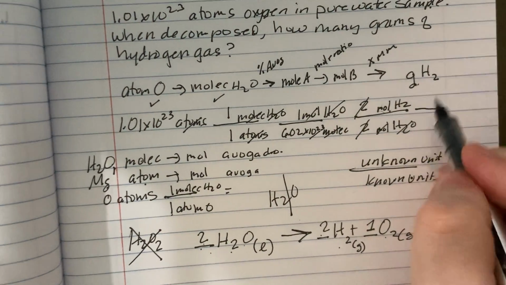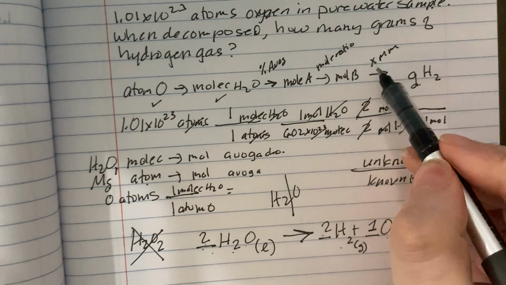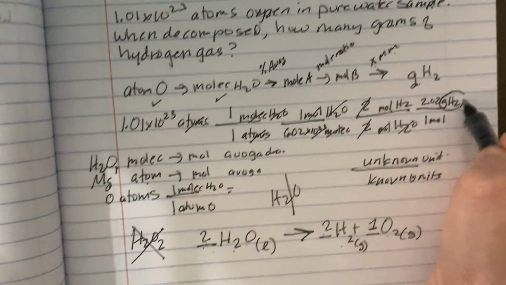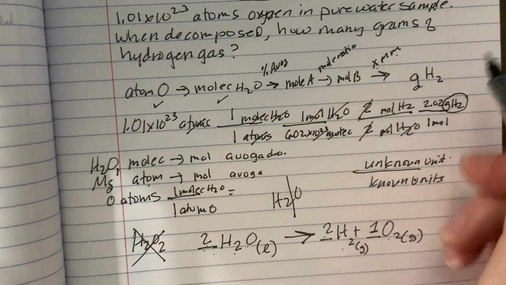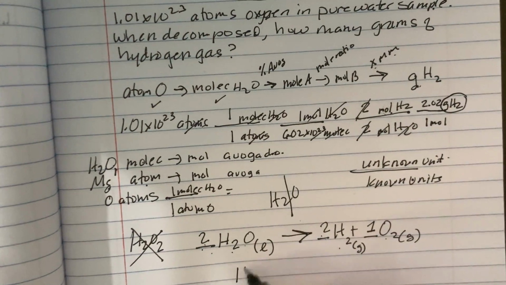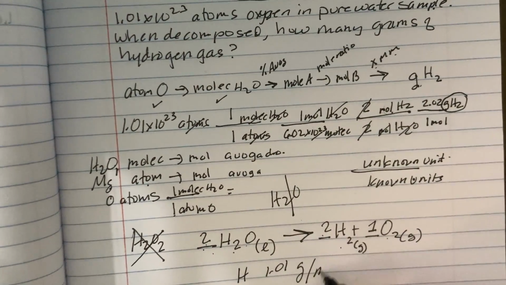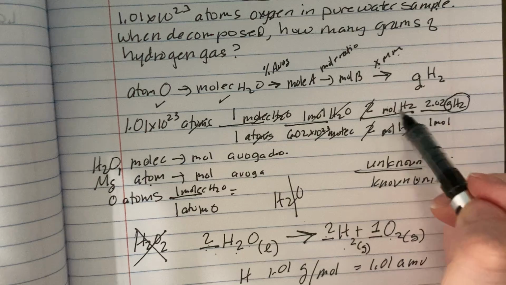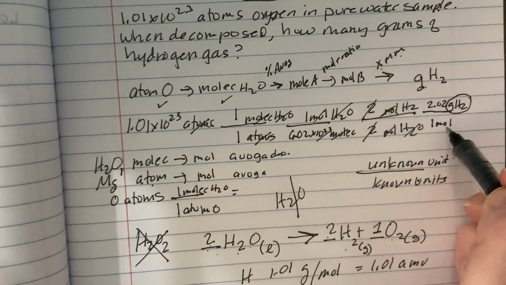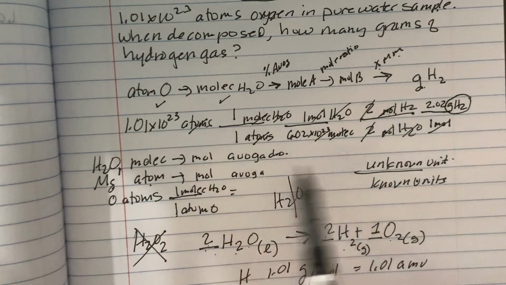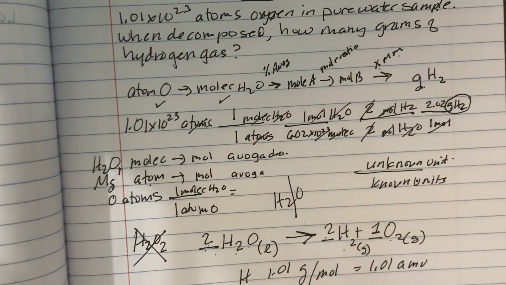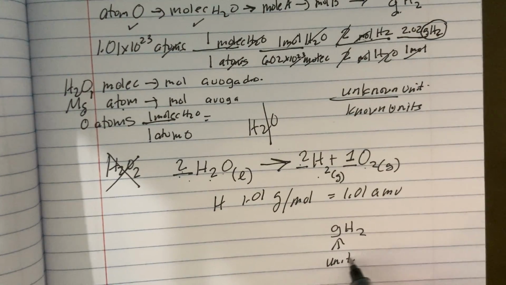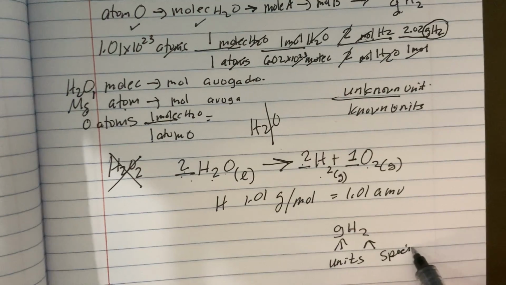I need to get grams of hydrogen. What I know, I'm multiplying by molar mass. There's 2.02 grams of hydrogen in every mole of hydrogen, because the periodic table has hydrogen at 1.01 grams per mole, or 1.01 atomic mass units. All right, and now finally, I can cancel. Do I have anything left over? No, I'm just left with grams of hydrogen, which is exactly what I need to solve the problem. So these are my units, and H2 is my species.